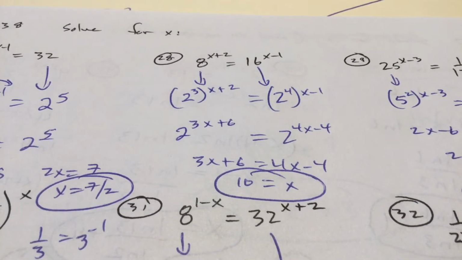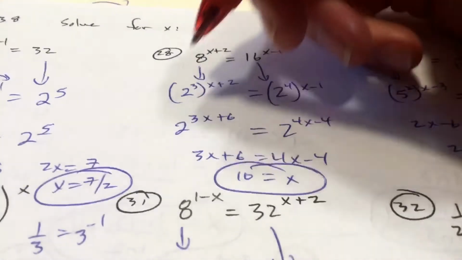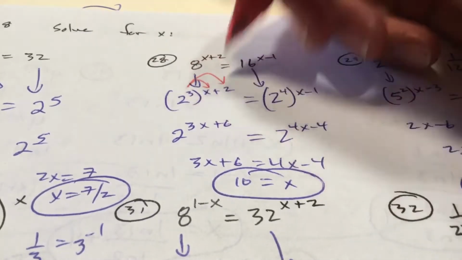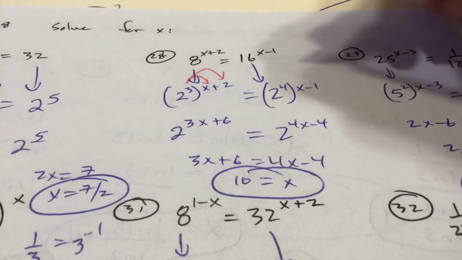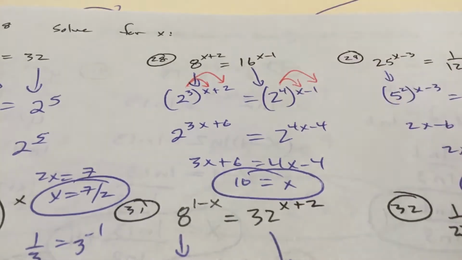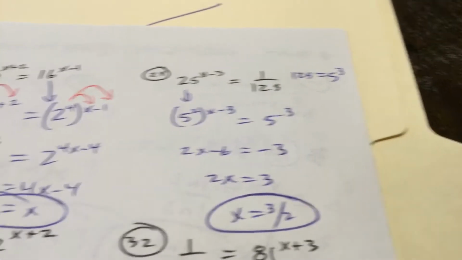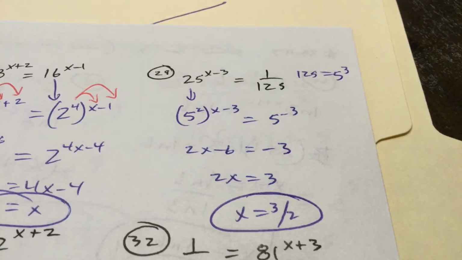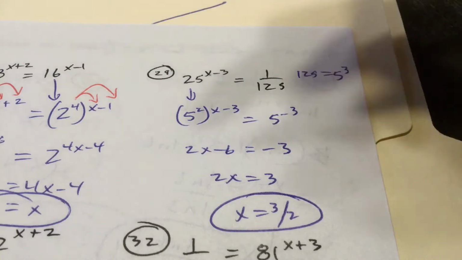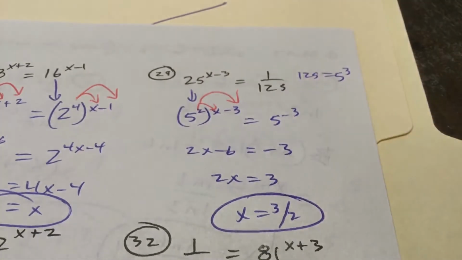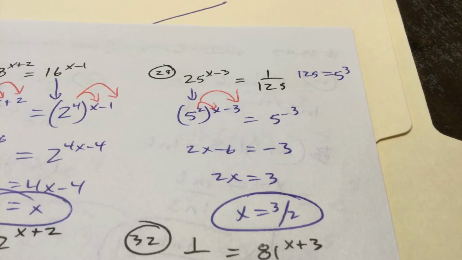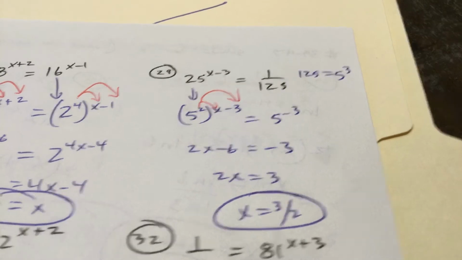28. 8 is 2 to the third. A power to a power means you're going to multiply the powers together. 3x plus 6. Multiply the powers together, 4x minus 4. 3x plus 6 equals 4x minus 4. On 29, 2x minus 6. 125 is 5 to the third, so 1 over 125 is 5 to the negative third. Set 2x minus 6 equal to negative 3. X is 3 over 2.